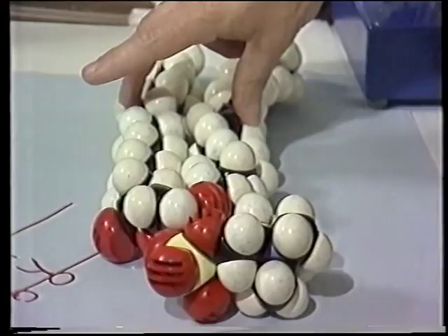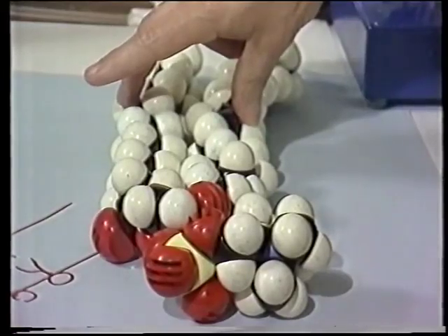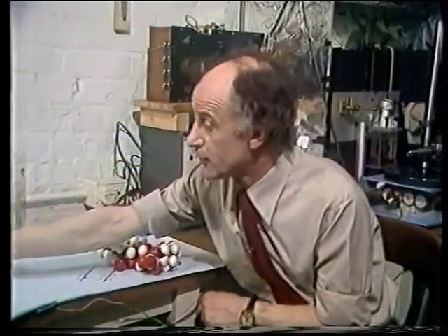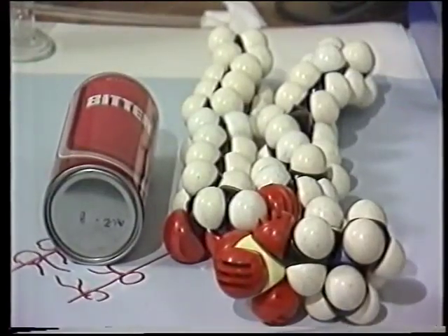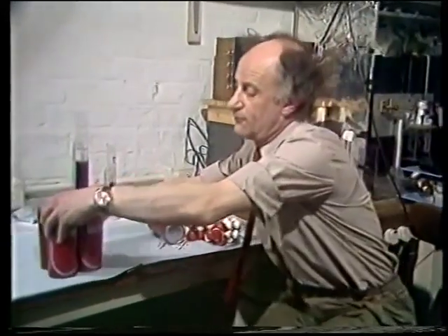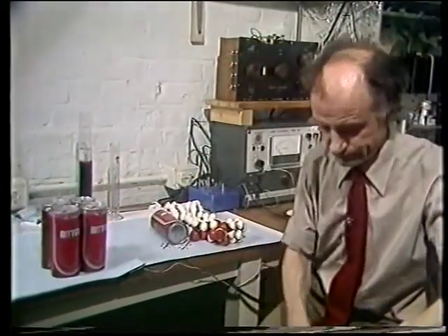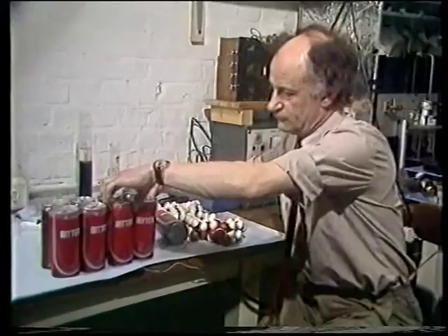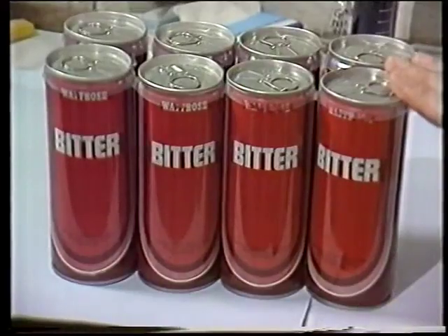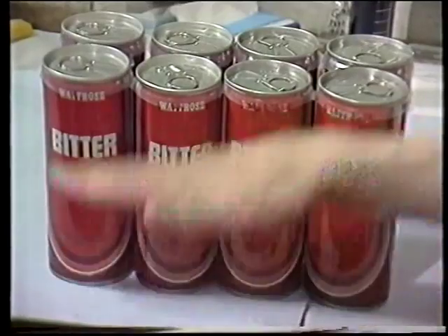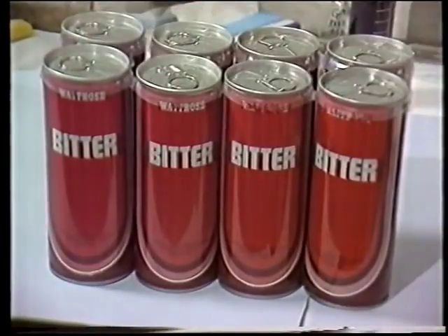This makes the molecule roughly cylindrical in shape, rather like this beer can. And it's because of this cylindrical shape that the molecules compact very easily side by side. The beer cans illustrate the point very well. Here we have a monolayer of phospholipids, polar groups and the chains.